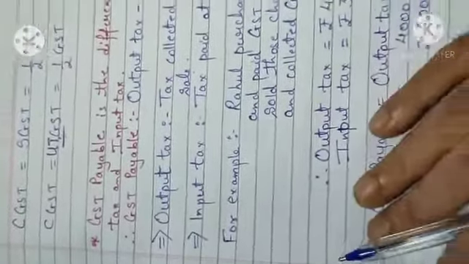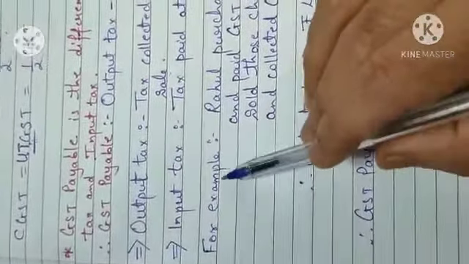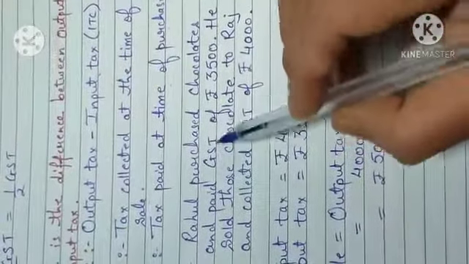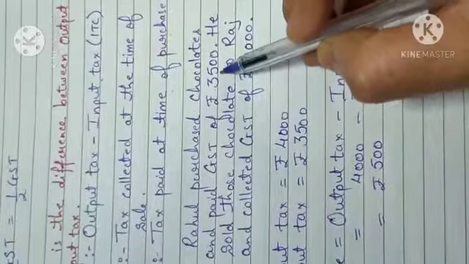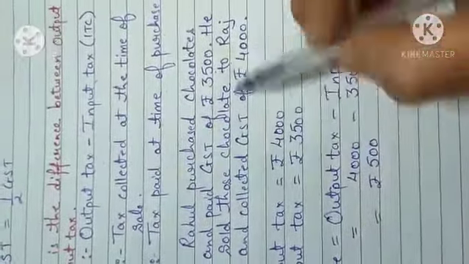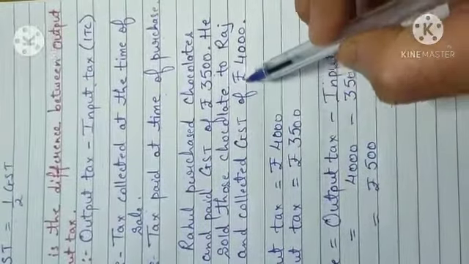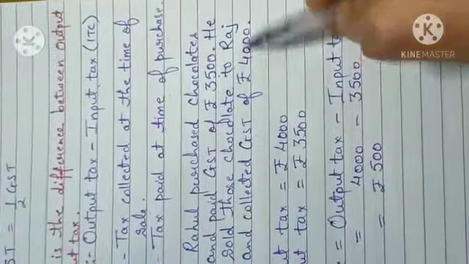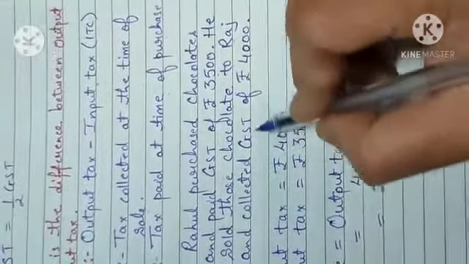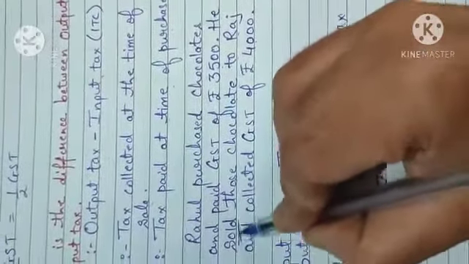Let us take one example. Rahul purchased chocolates and paid GST of rupees 3,500. He sold those chocolates to Raj and collected GST of rupees 4,000. Here the word given is sold.